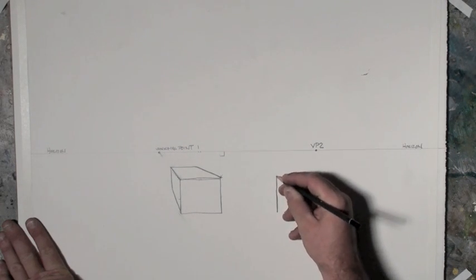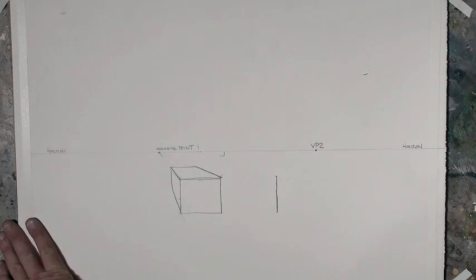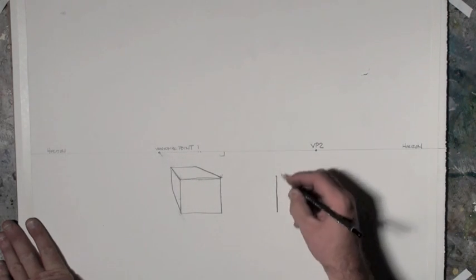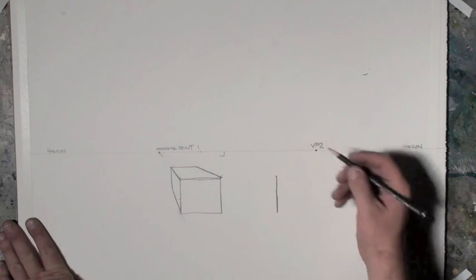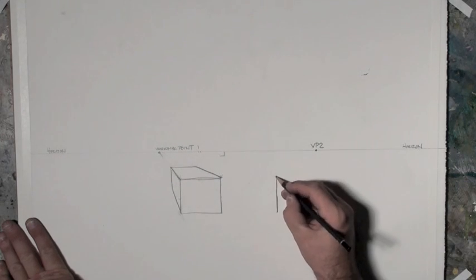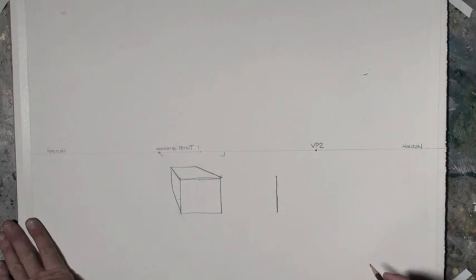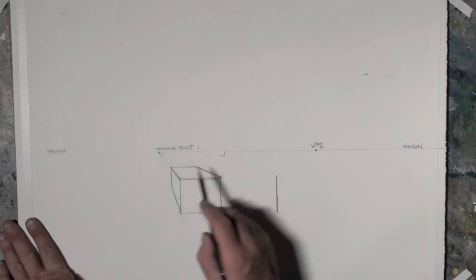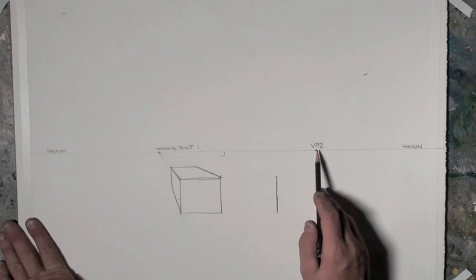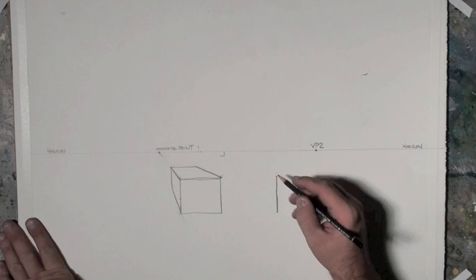So what I'm going to do, because again, I'm just experimenting with space here and experimenting with this basic process, I'm simply going to draw a vertical line that is perpendicular to the horizon line. I've established the height of this as being the same height as this cube over here, just for comparative purposes. I have one vanishing point on this side, one vanishing point on the other side.